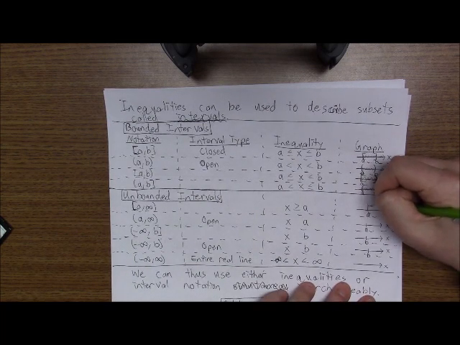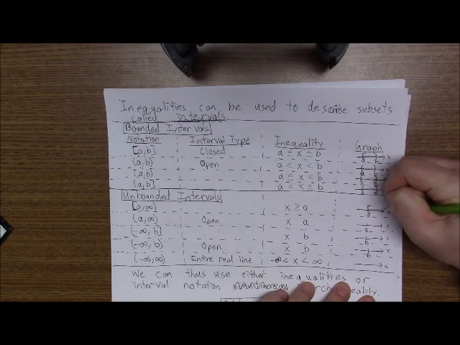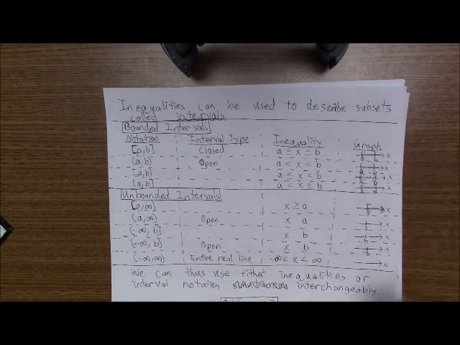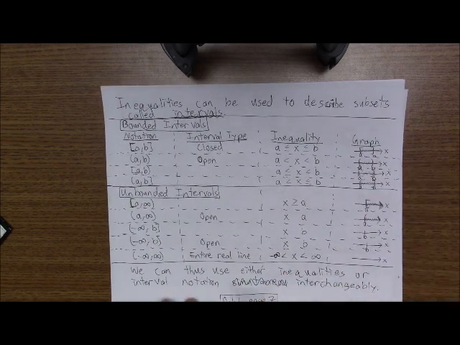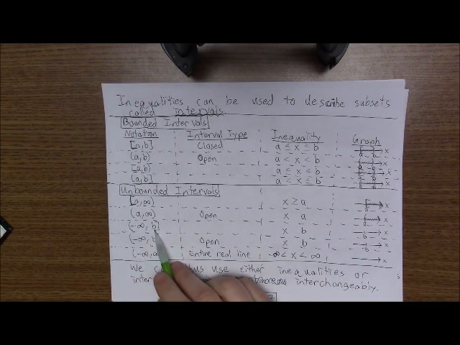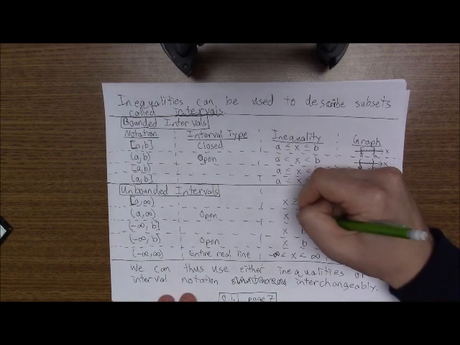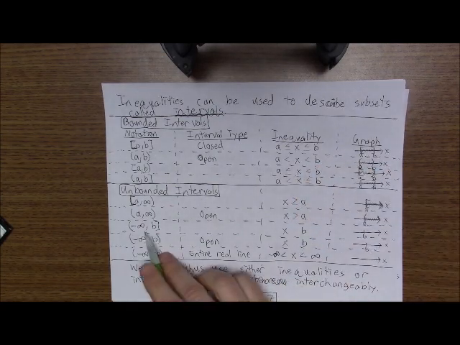So while we start at A, we just keep shading forever. Similarly for open. We can also do this the other way. Oh, and that's x greater than A.